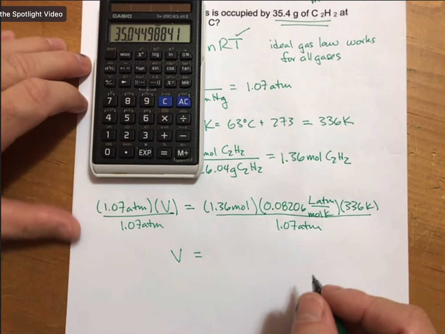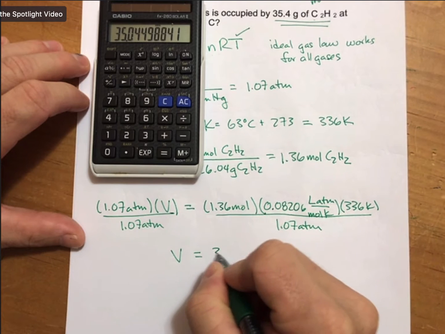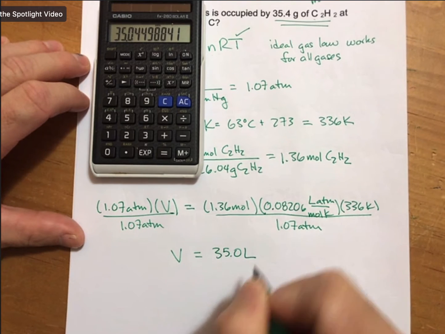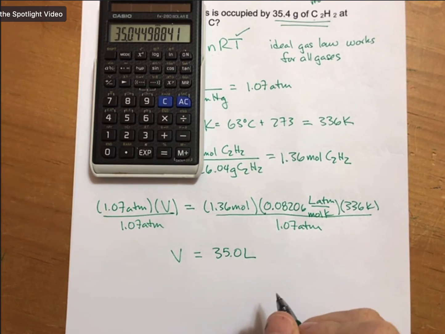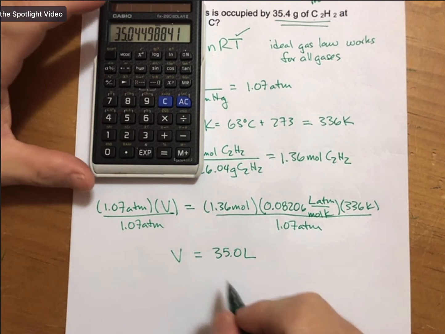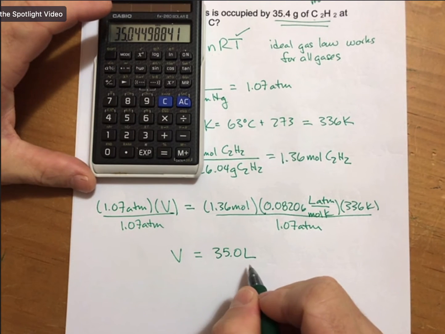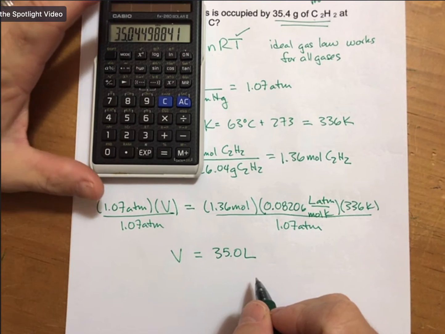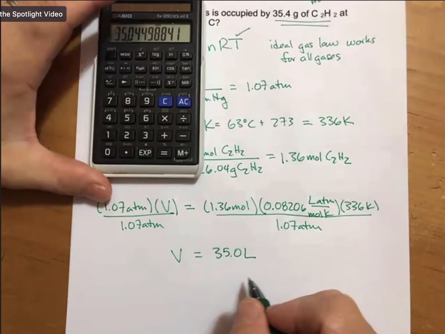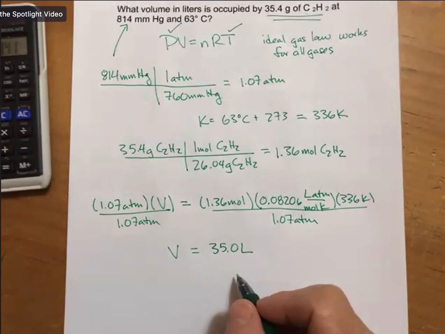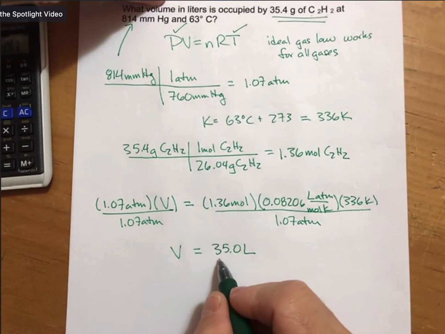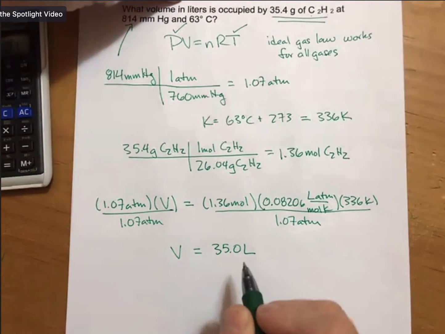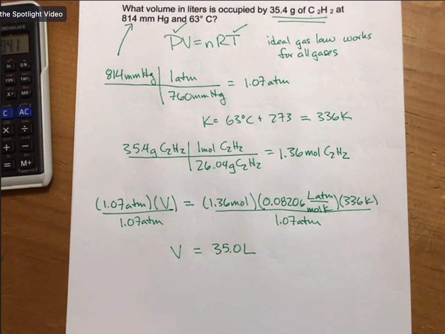I get 35.0 liters. And that's a fine way to leave your answer, liters. You could also say liters of gas or liters of C2H2, but on your problem statement it says you're just going to enter the number 35.0 into the homework answer.